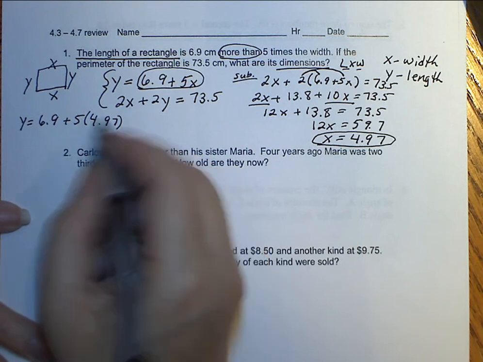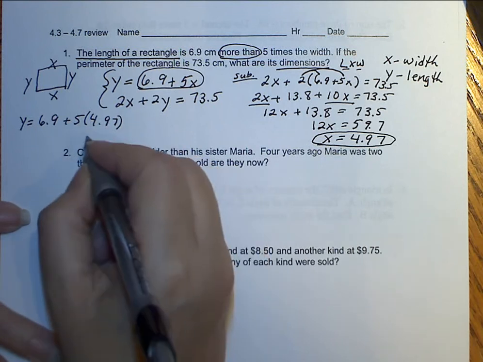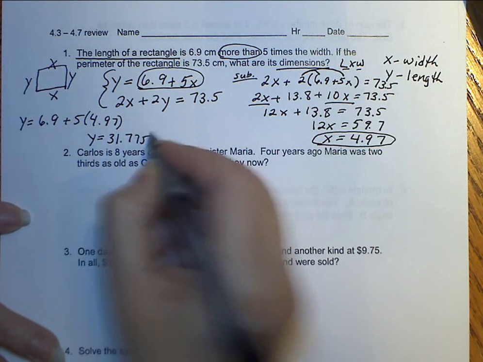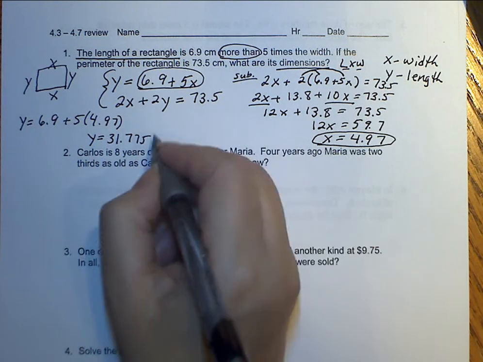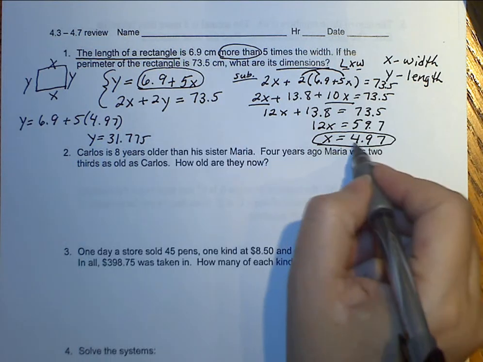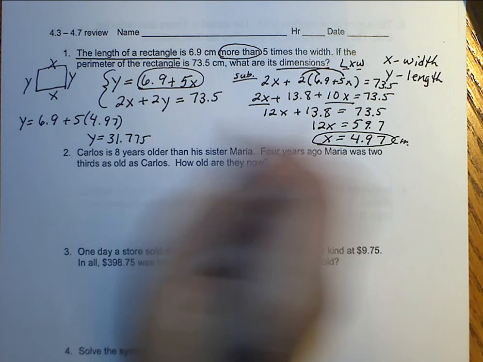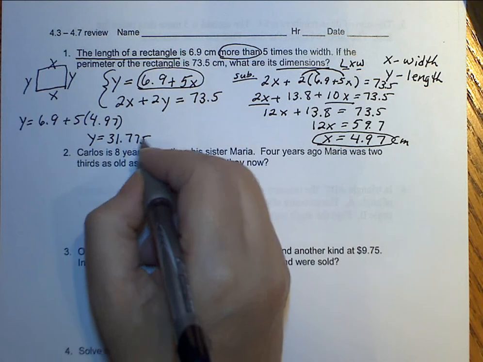And so you plug that into your calculator and you find out y is equal to 31.775. So your dimensions are 4.97 centimeters and 31.775 centimeters.